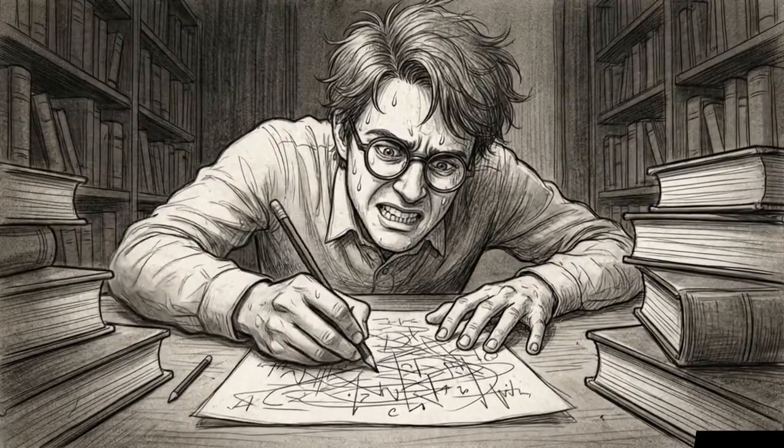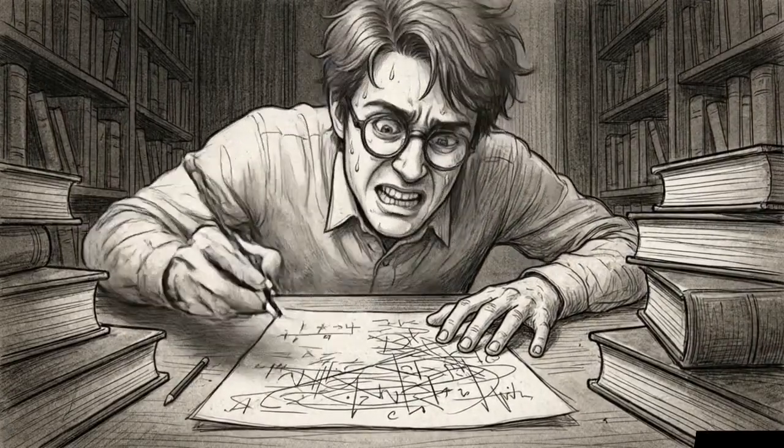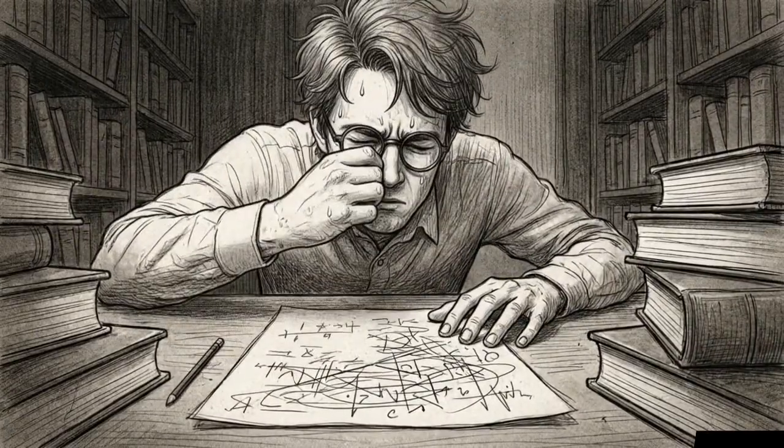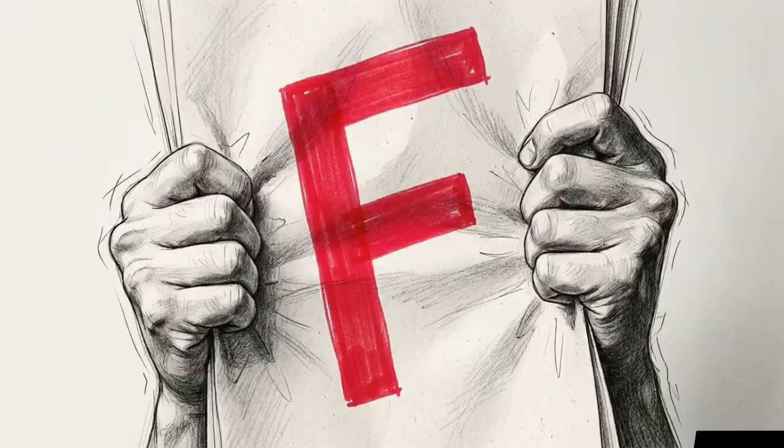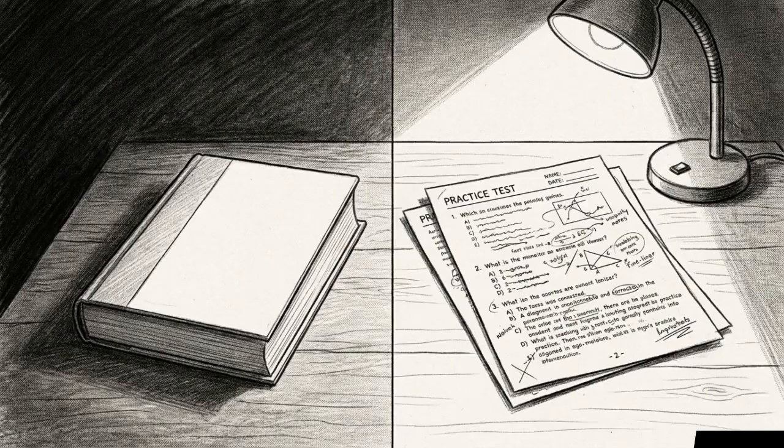Imagine a student preparing for a major exam. They find a practice test and study it relentlessly, memorizing every single question, every tiny detail. But when exam day arrives, they completely fail. Why? Because they didn't actually learn the underlying concepts. They only learned how to pass that specific practice test.